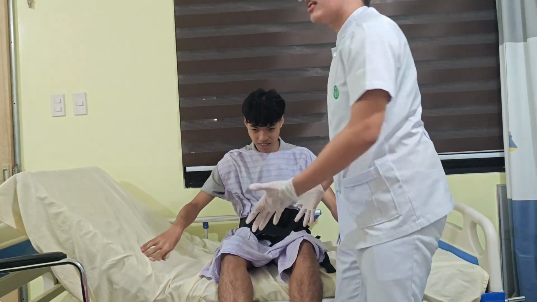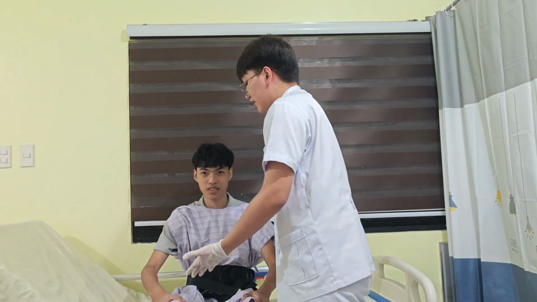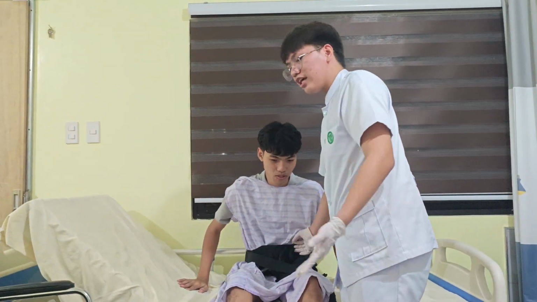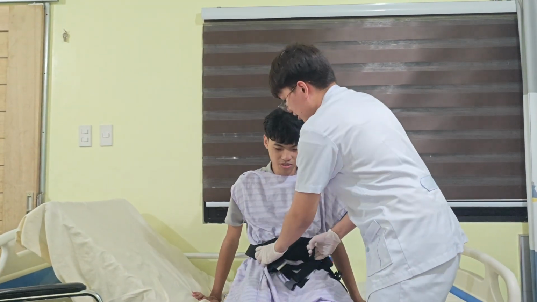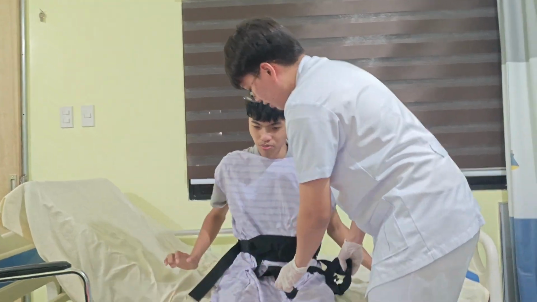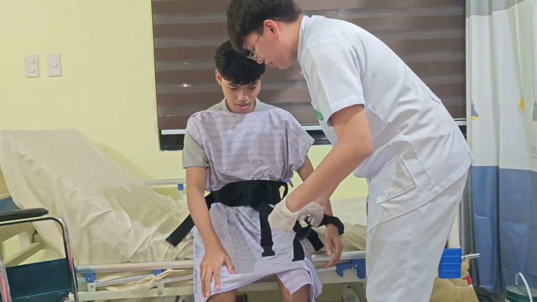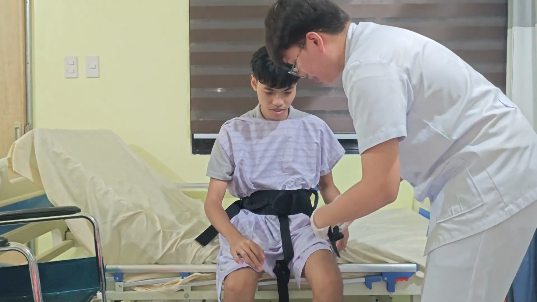After securing the gait belt, I'm going to ask the patient to move his buttocks to the edge of the bed. Okay, now let's carefully put these two on the patient's leg.